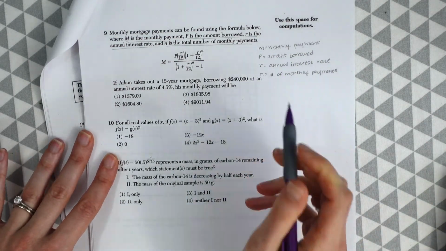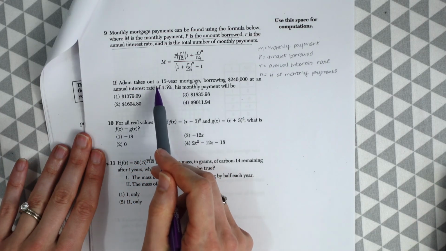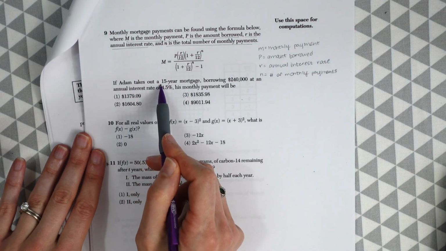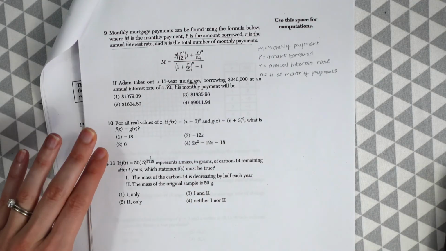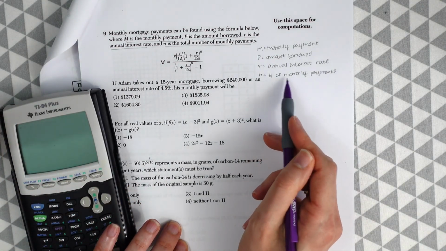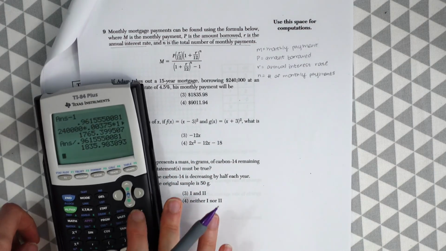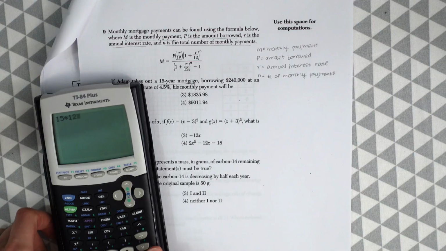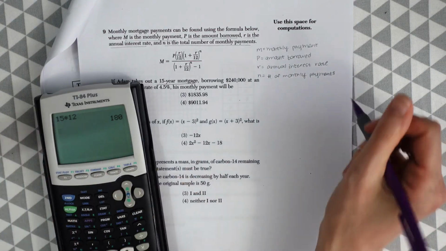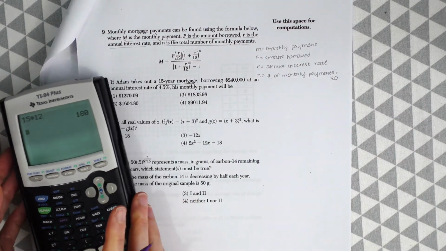So now that I have this better organized, let's look at the parameters that they give us. So Adam takes out a 15-year mortgage. So when we look at N, it represents the total number of monthly payments. So if we have 15 years, we're going to want 15 times 12 months. So 15 years times 12 months is a total of 180 monthly payments.